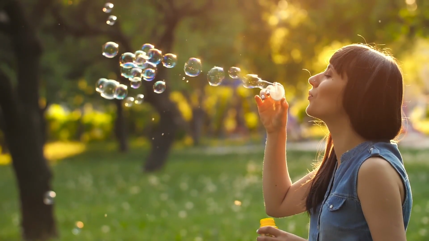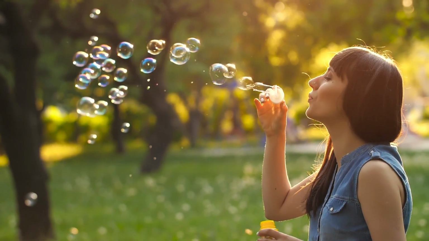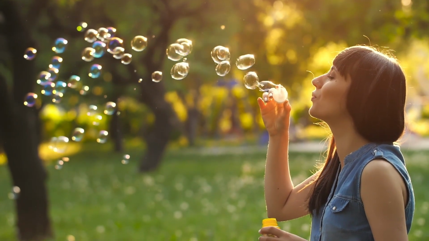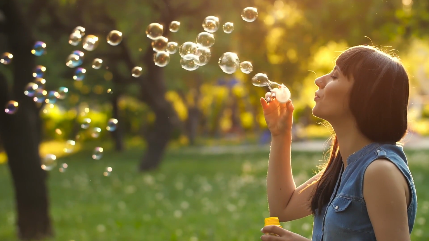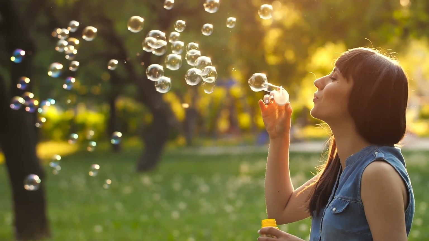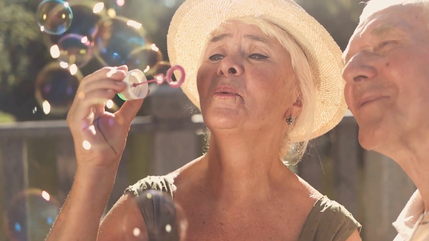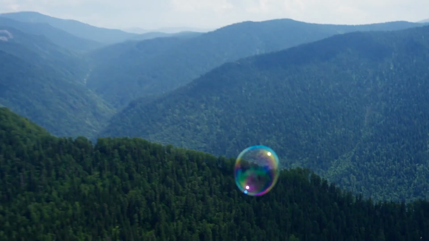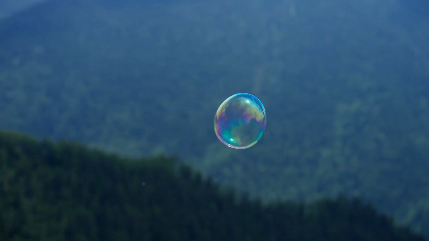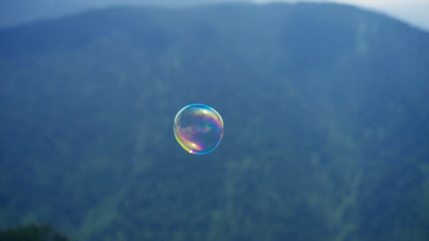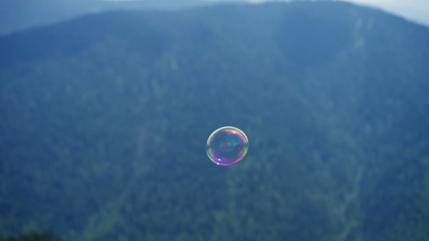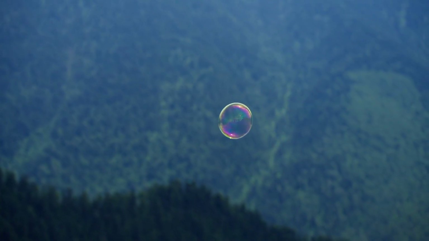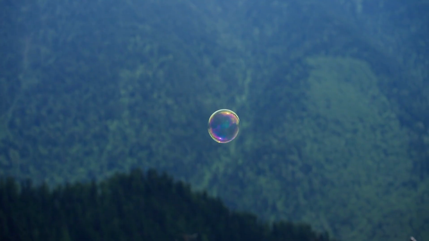Blowing bubbles is one of those simple pleasures that transcends age. It's a universal language of joy, spoken with a wand and a gentle puff of air. Whether you're 5 or 50, there's something magical about creating a floating orb of color and watching it drift into the sky. Just remember, every bubble is a tiny miracle of science, art, and a little soap.